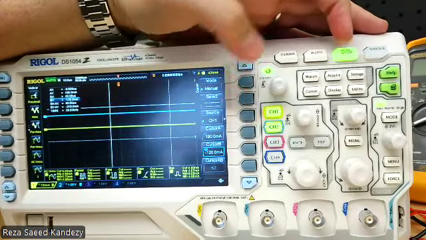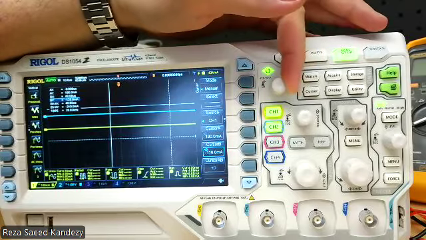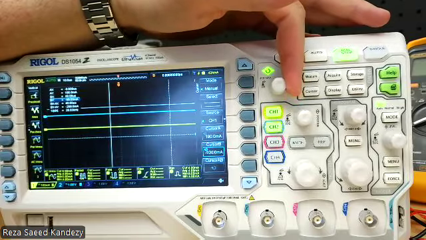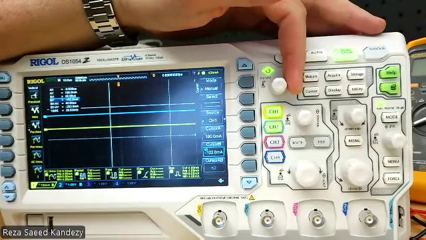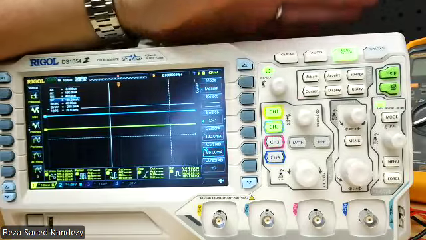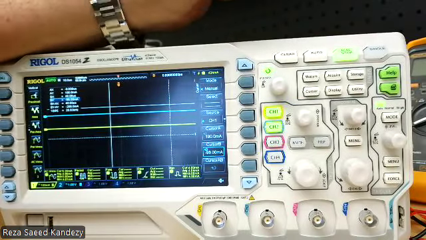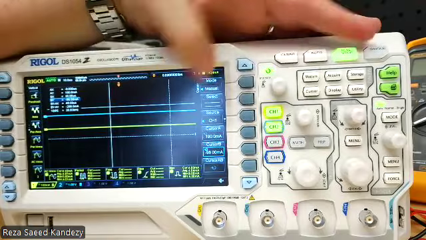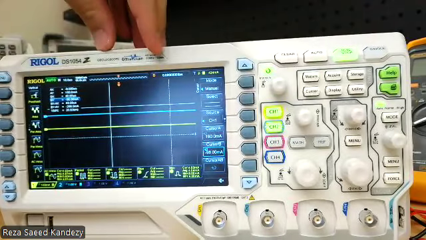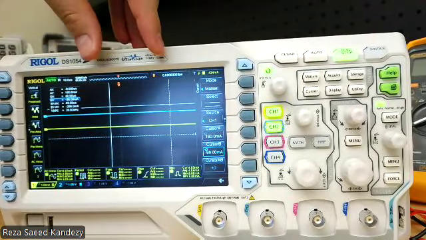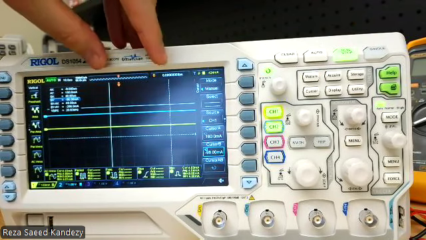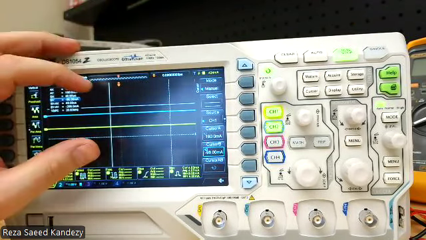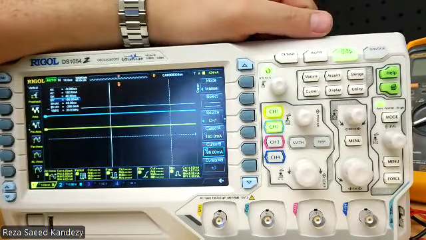Cursor A is a solid line, and B is the other one, the line made of dashes. This is how you can use the cursors to measure the difference or distance between the 2 points, either in time or in voltage amplitude.